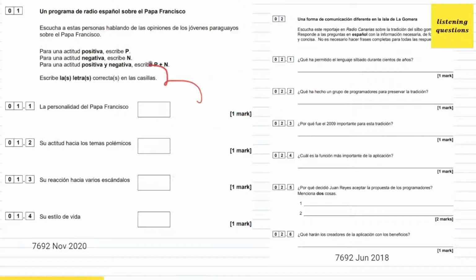Many students lose marks in these positive-negative questions because they put only positive or only negative when the answer is actually both positive and negative. Multiple choice questions as a whole can be super simple, but you should always attempt the question twice to make sure your answer is correct.